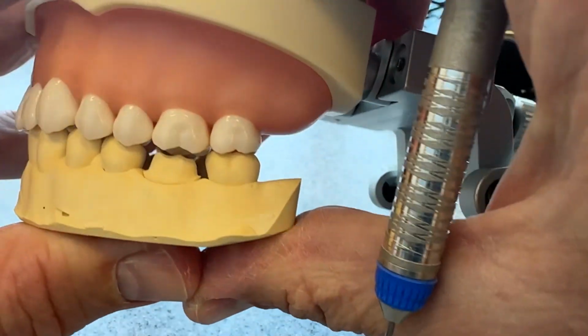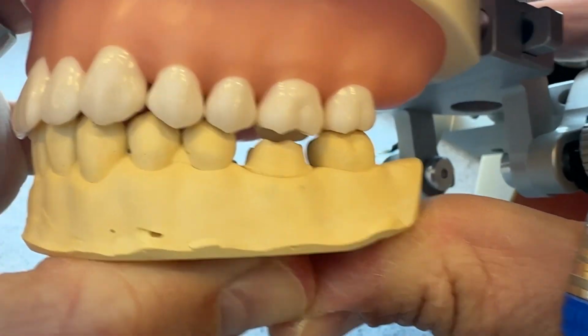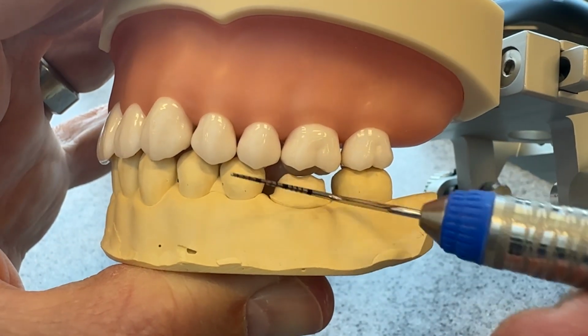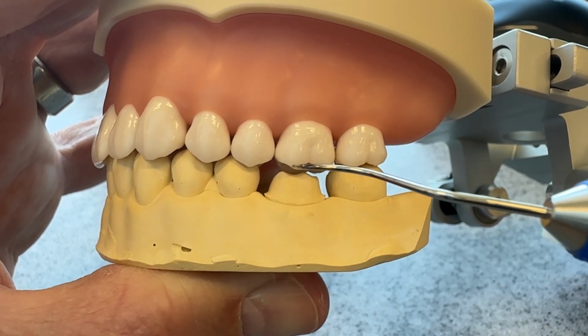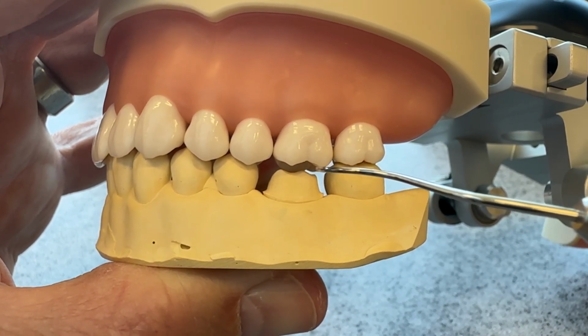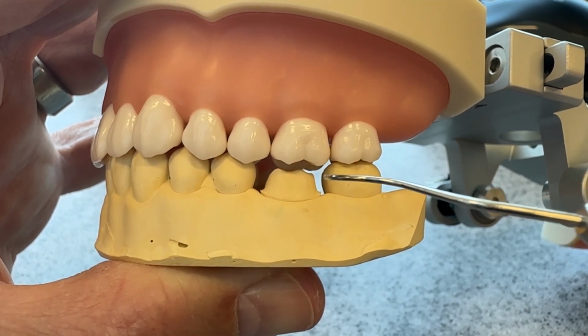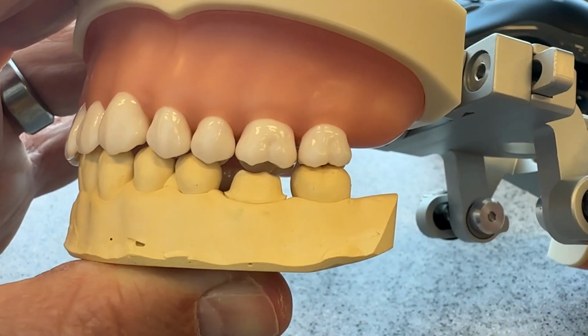Let's peek at the mirroring too. We want to be zigging where the other tooth is zagging. So you can see that our prep, where the upper tooth zigs down, this zigs and zags with it. So that's our mesial distal mirroring. We'll kind of move that around so you can see that from different angles.